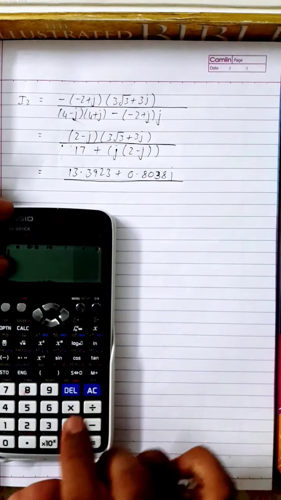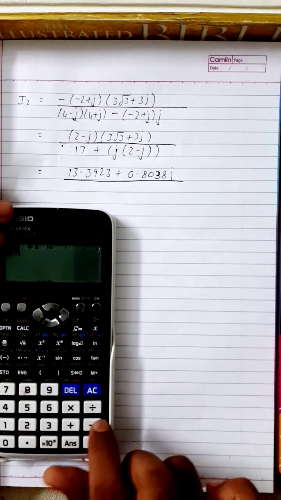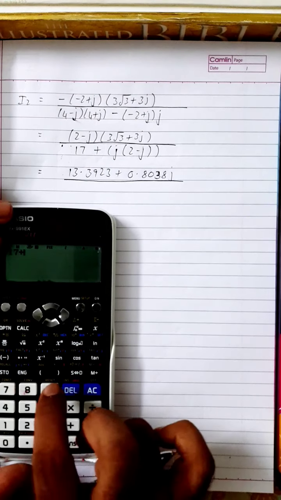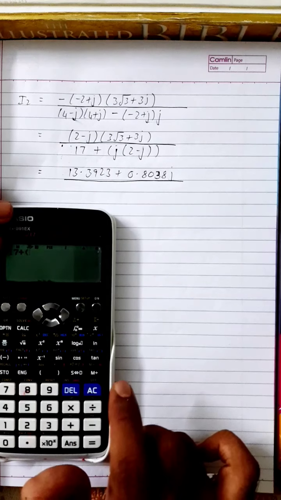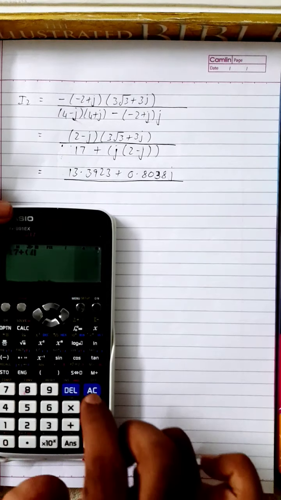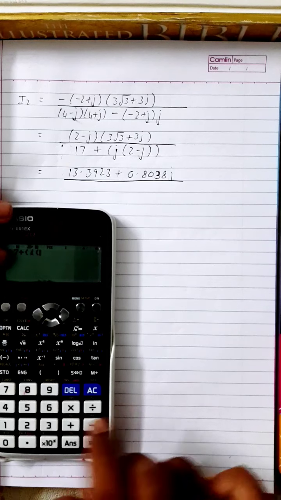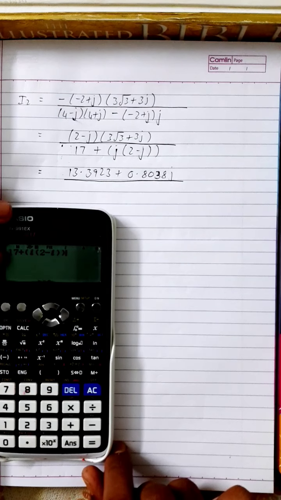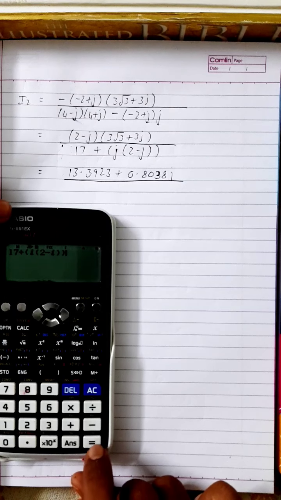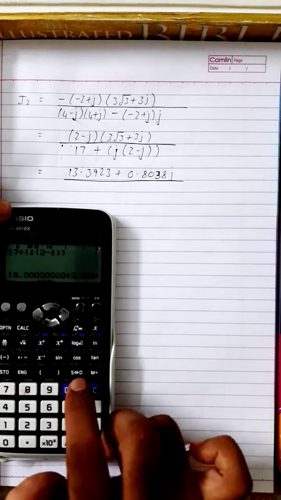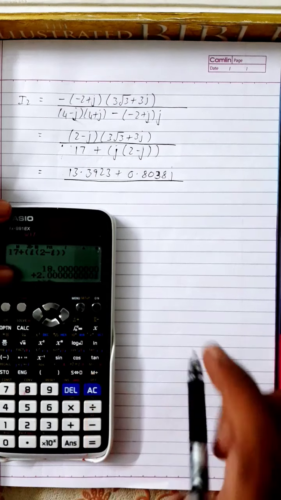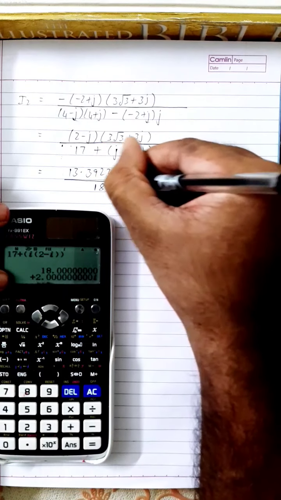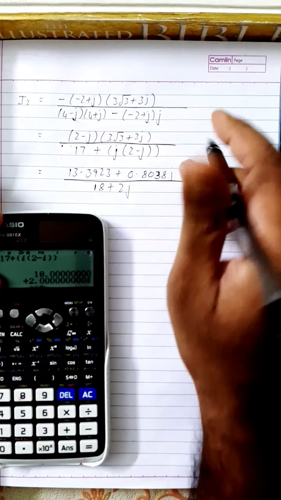And what about the denominator? 17 plus J into 2 minus J, we will get 18 plus 2J.